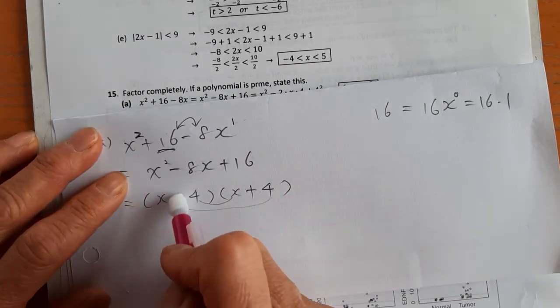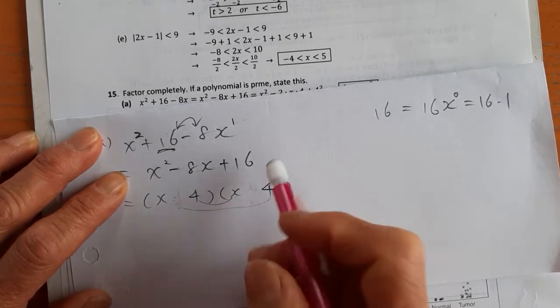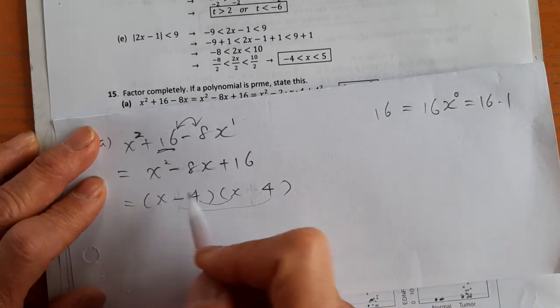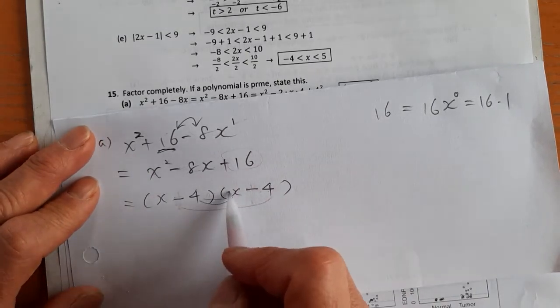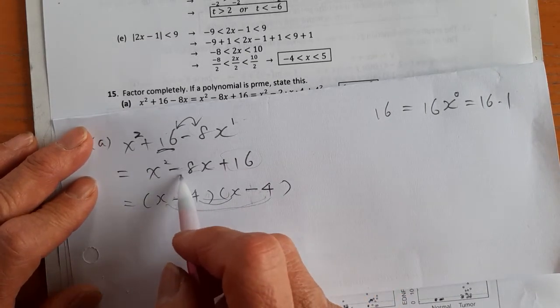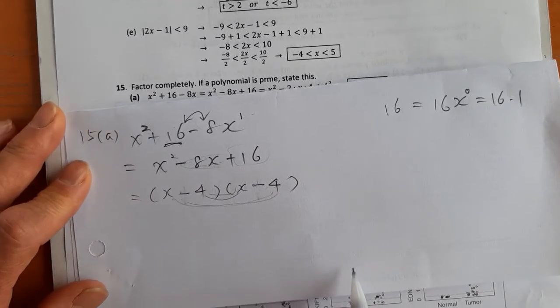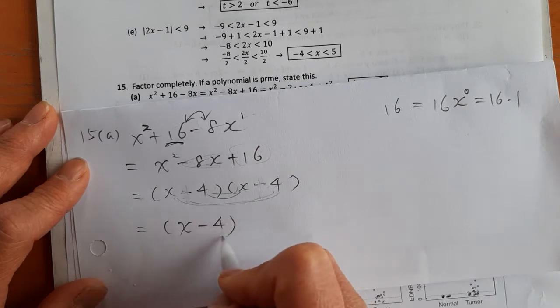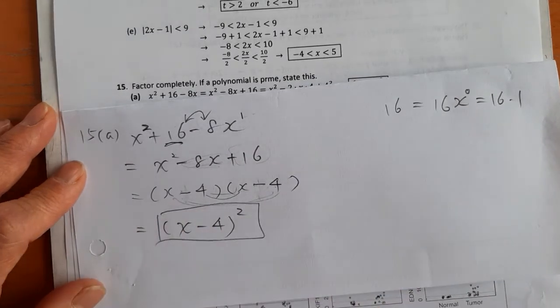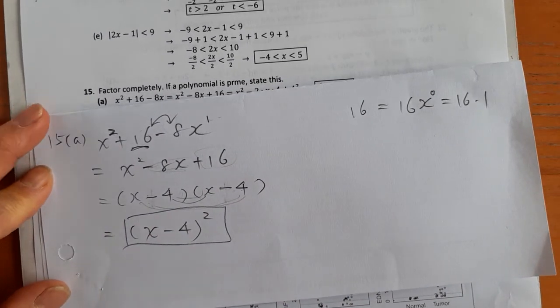So we change to negative 4. Because negative times negative is still positive 16. Negative 4x added to negative 4x is negative ax. And since they are the same factor, you have to put it in square, exponential form.